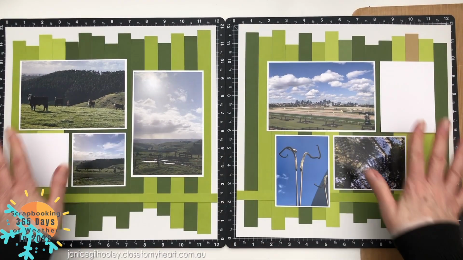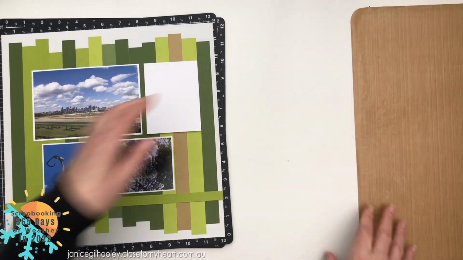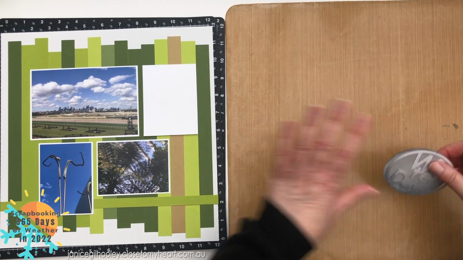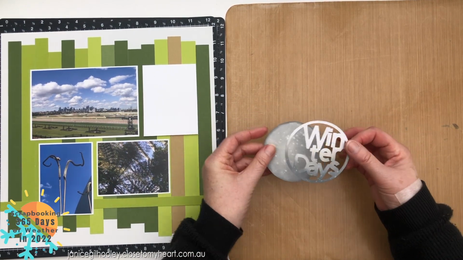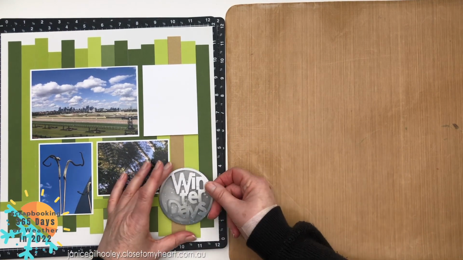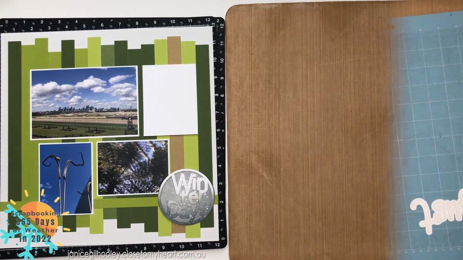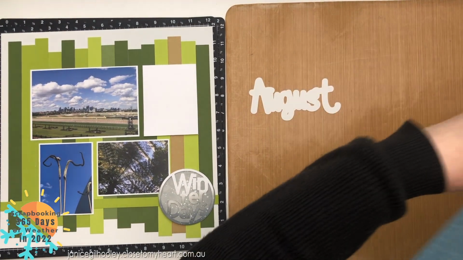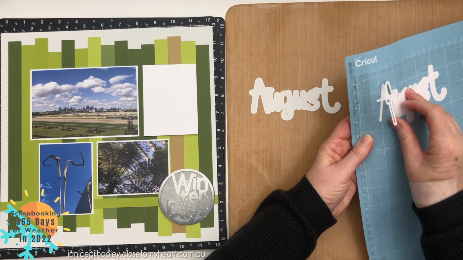So now that this is all in place, the bare bones is all in place, I'm just going to move this aside because I want to show you a couple of treatments that I'm going to do to the elements. I want to bring in some sparkle with the winter days, so this is going to go here, and I want to show you how I did that on my August title. The base layer has been cut out of linen, and this layer here has been cut out of white daisy.